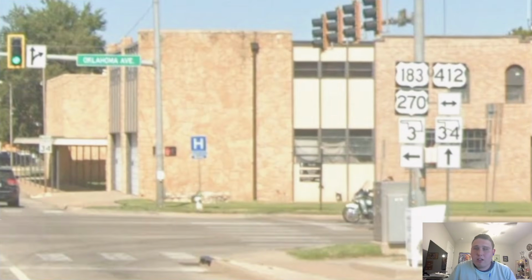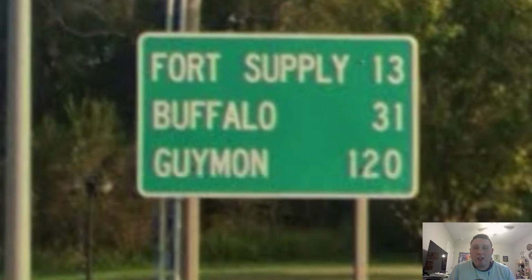Here in Woodward, we're now going to be reuniting with US Highway 412, and we're going to have that long concurrency with it. And luckily, our next mileage sign, we do get Guyman as our primary from 120 miles away. So welcome back, Guyman. You better be sticking all the way up until we split off from 412, please.